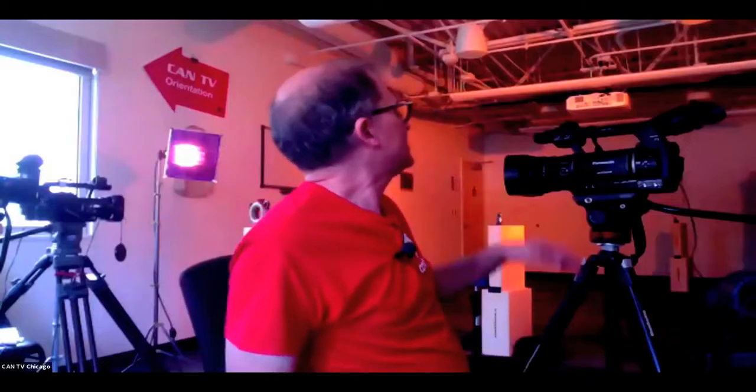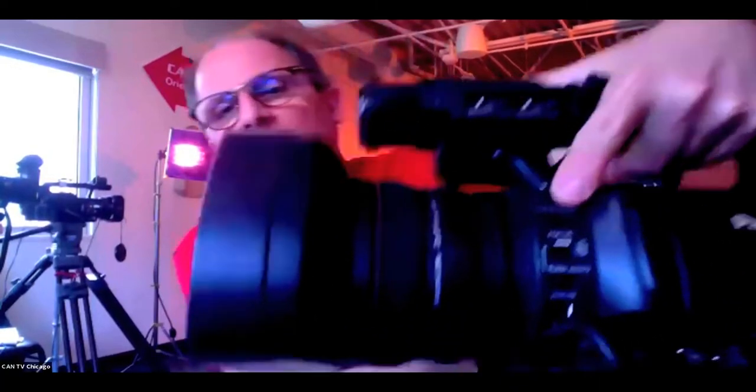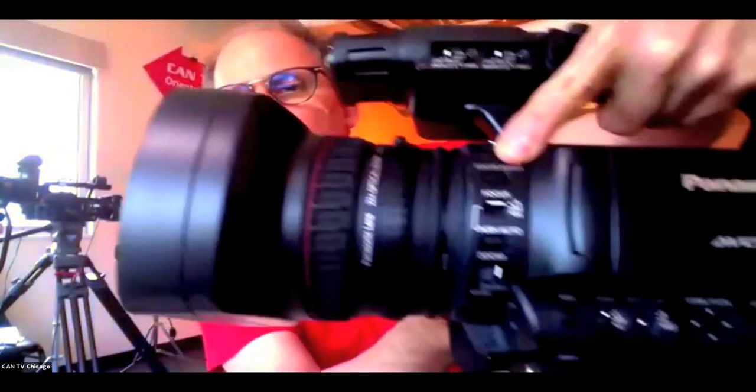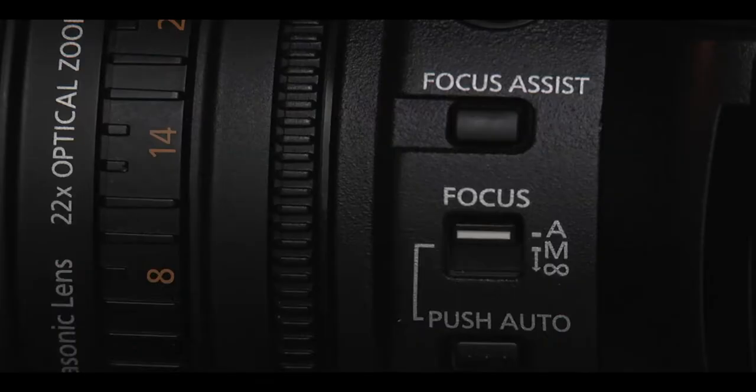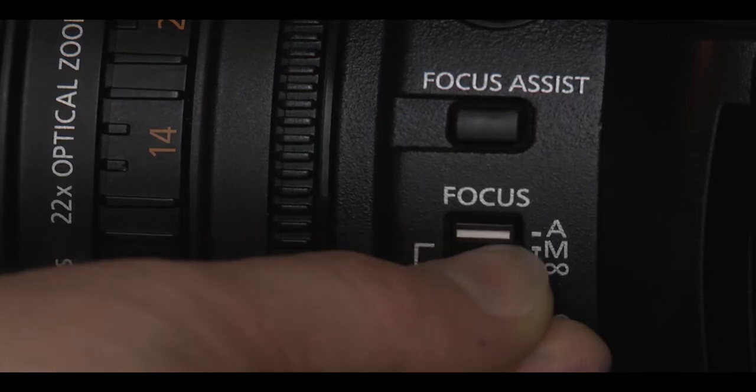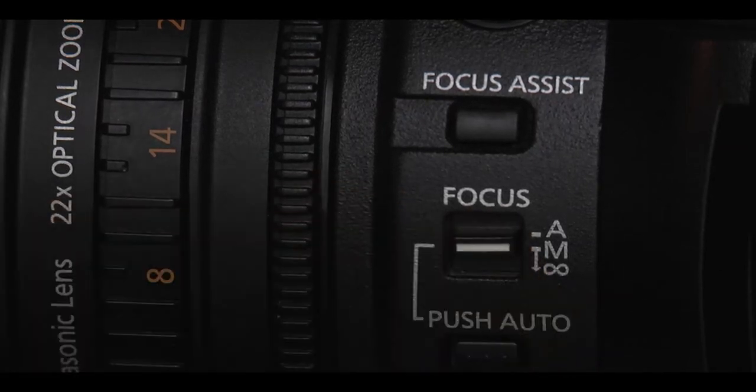So the focus assist button on this camera is right here. Let me hold up another camera, I'll show you. Right there, focus assist. So when you press focus assist, the camera has two types of assist. There's one that's called expand, and there's another one called in red. And other cameras will have their own terms for their own version of that.